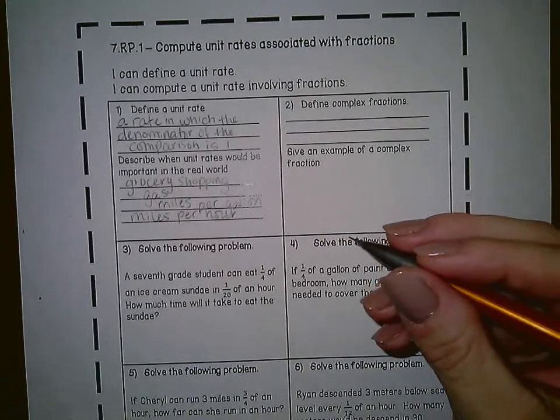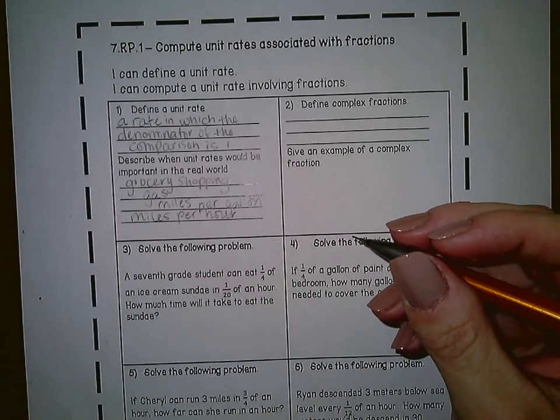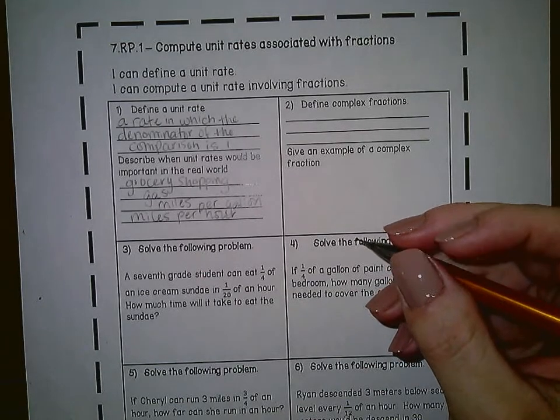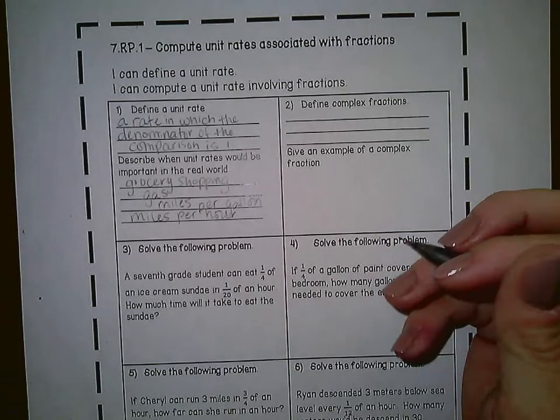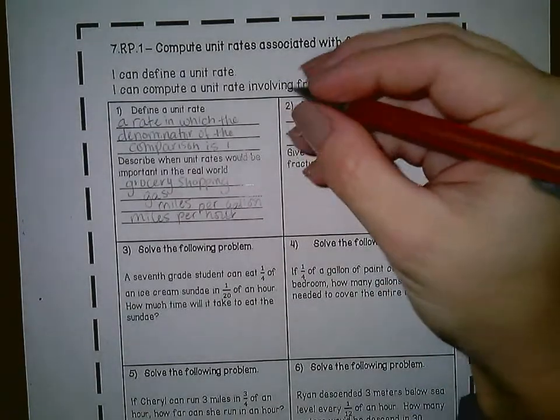Now, the extension of it moving into the 7th grade curriculum is that we're going to start using unit rates, but we also have complex fractions. You might be thinking, complex, that sounds complex. Well, complex means that it's a fraction, so you can start to write this in with me.